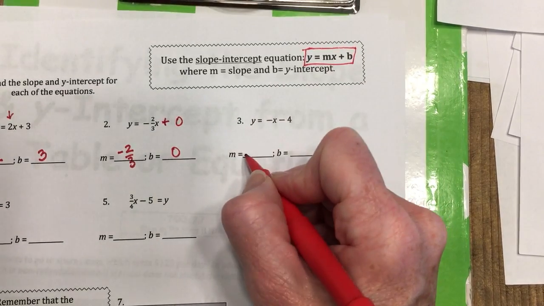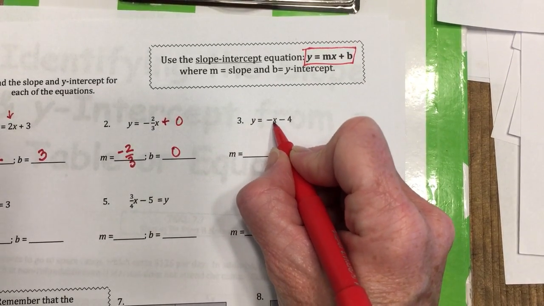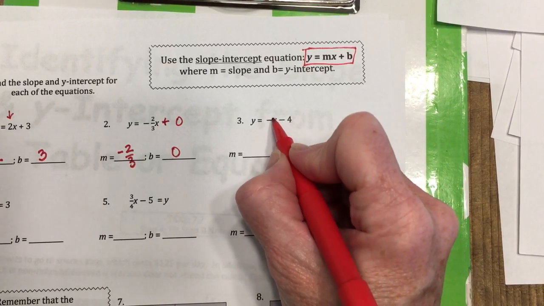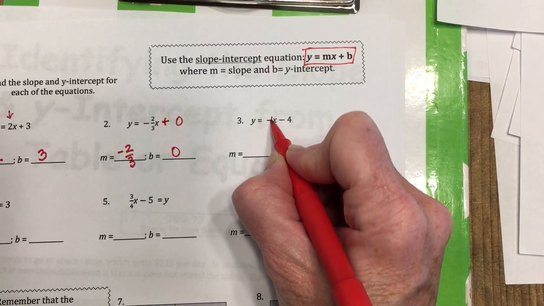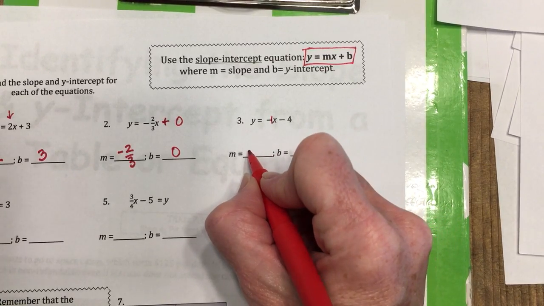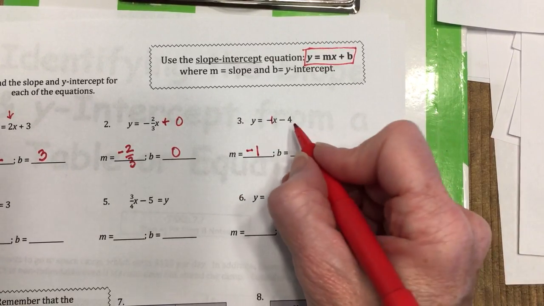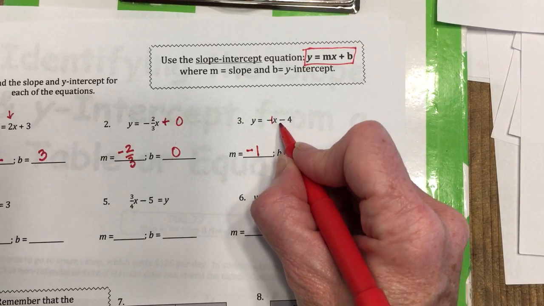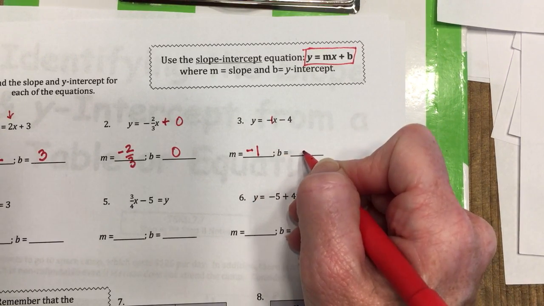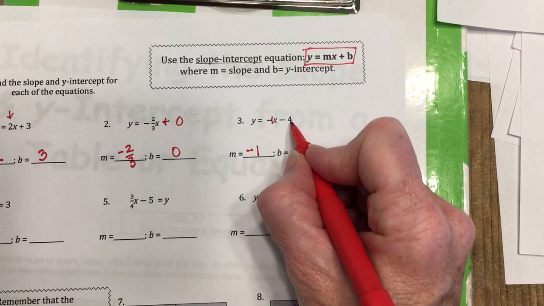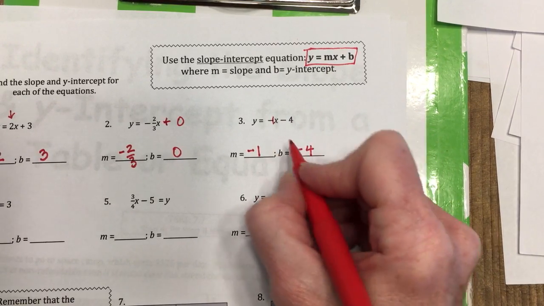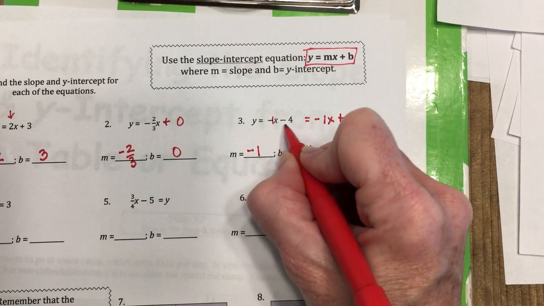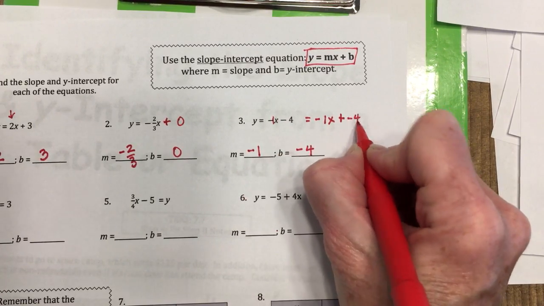Here, the slope is always in front of x, so there's a negative in front of x, but is there a number in front of x? Well, I can always put a number there. I can make this negative 1x, that's the same thing. And then the y-intercept is this 4, but it's not plus 4, it's minus 4. So what do you think I'm going to write for the y-intercept? It's going to be a negative 4, because I could rewrite this as negative 1x plus, keep, change, opposite, negative 4.